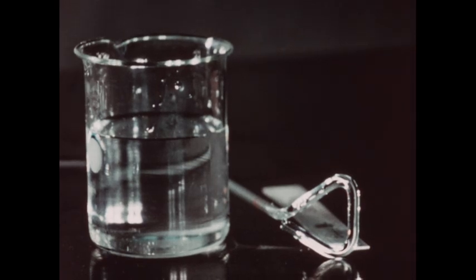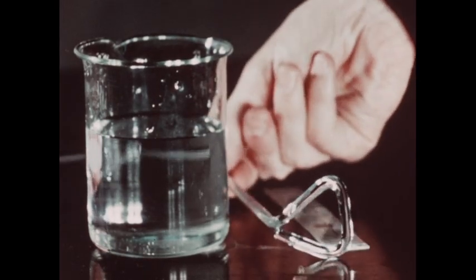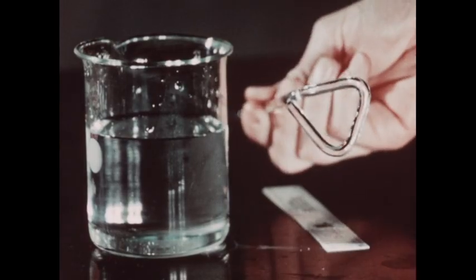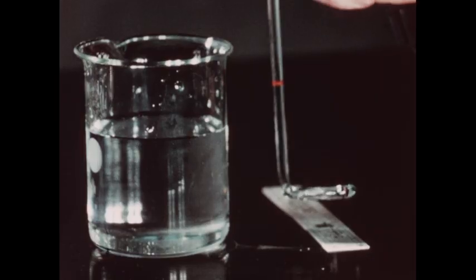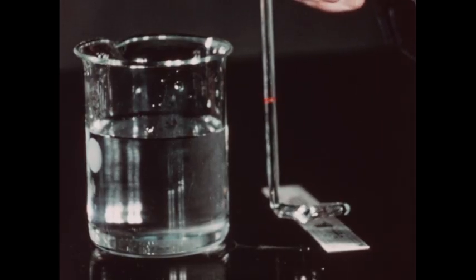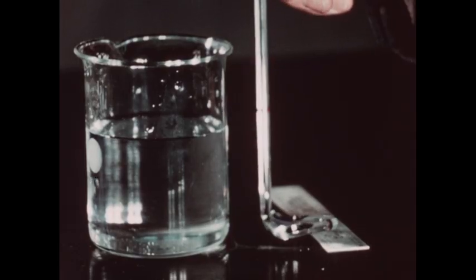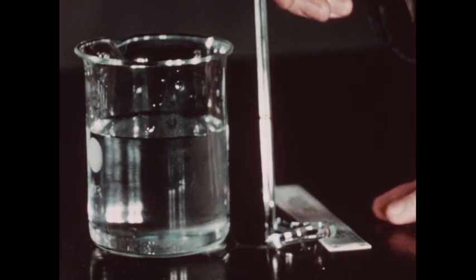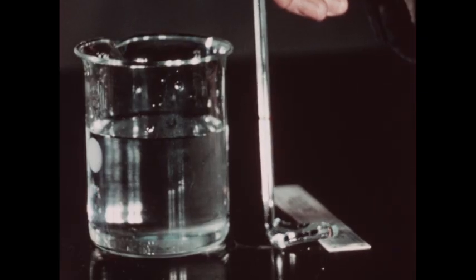The stirrer has previously been weighed, and its weight determined to be 31.6 grams. In order to determine the weight of the stirrer in contact with the water in the beaker, we must first determine the overall length of the stirrer.